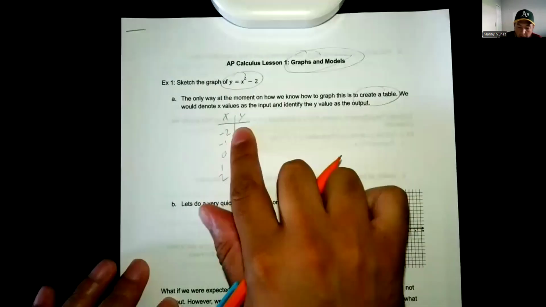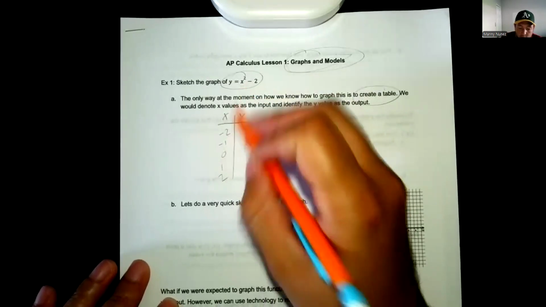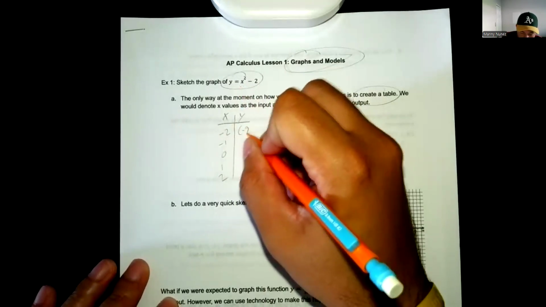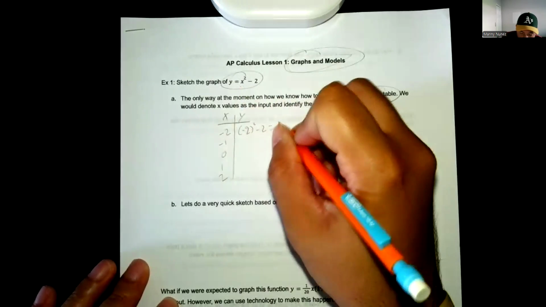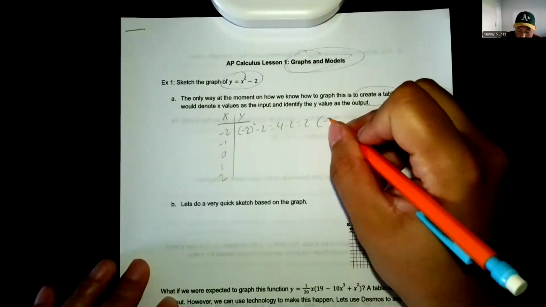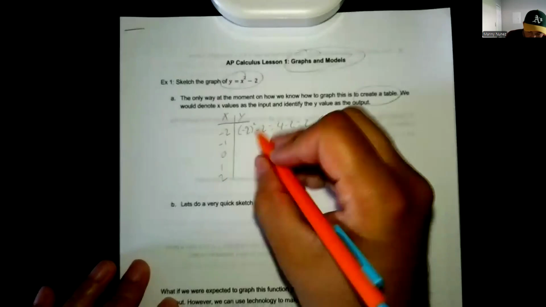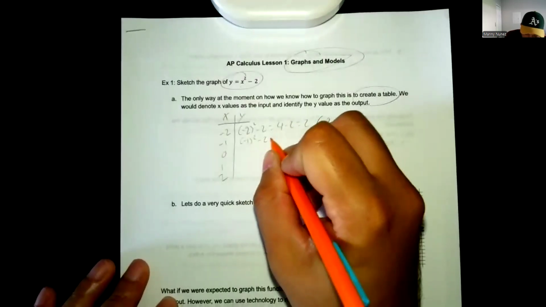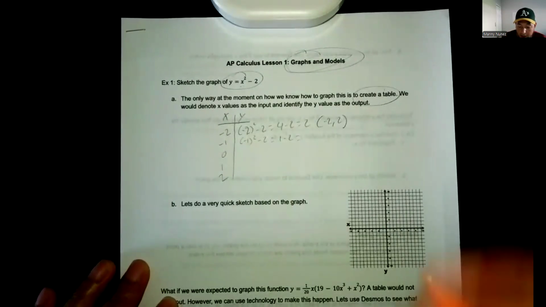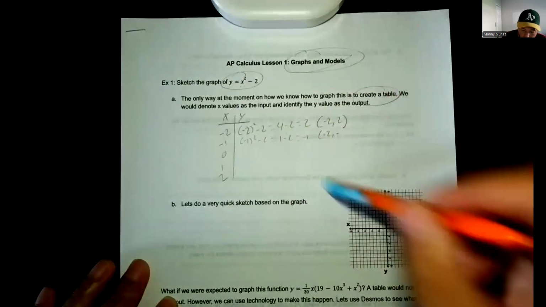Okay, so if I plug in -2, this is your input. What we're doing now is substituting -2 for x to figure out the solution. So we have (-2) squared minus 2, which gives us 4 minus 2, which is 2, which means the ordered pair is -2 for x and 2 for y. We do the same for -1. So (-1) squared minus 2 is equal to 1 minus 2. Remember, two negatives make a positive, which is why it changes to a positive here. We then get -1. So we get -1 for y.